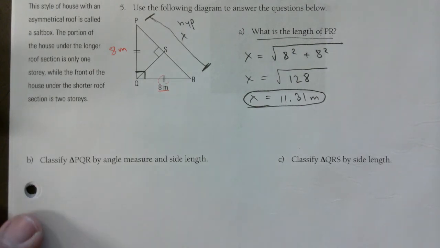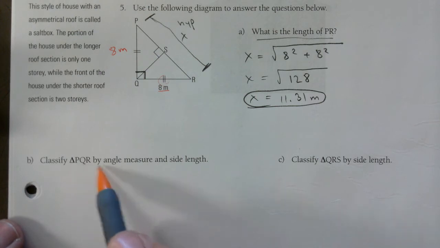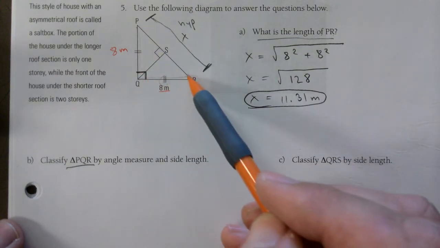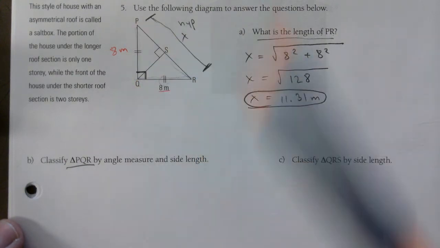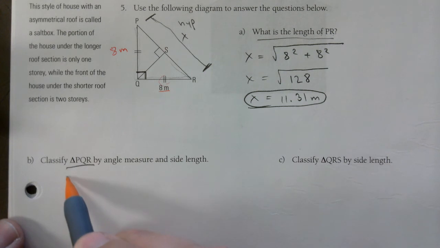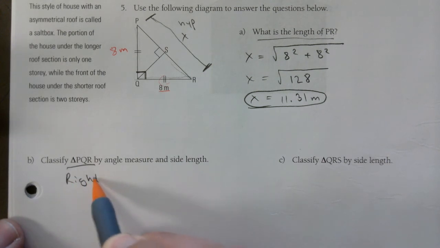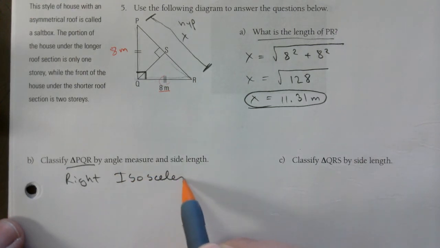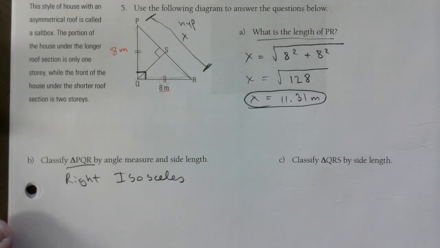So Pythagorean theorem. Classify PQR by angle measure and side length. PQR, it's this triangle here that we're talking about. And we know that it is a right isosceles. Right isosceles.